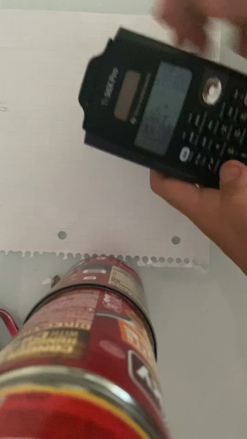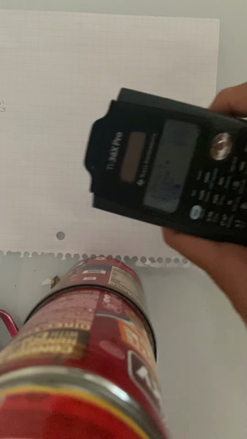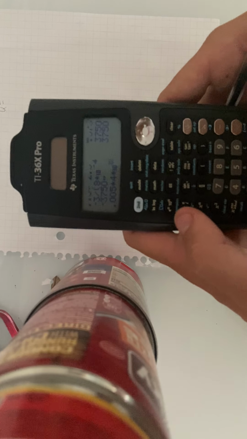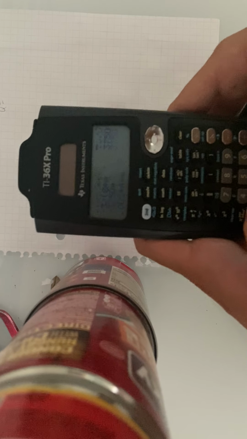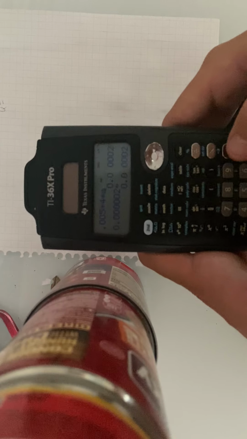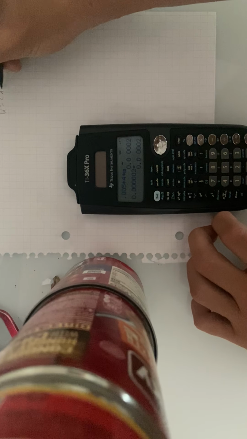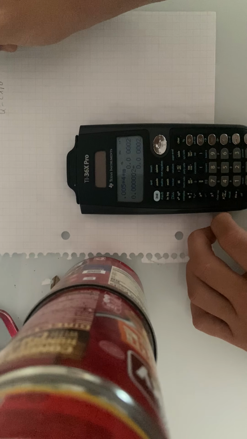And that is going to give me 2 times 10 to the negative 6, I believe.